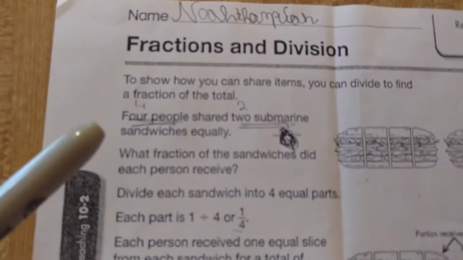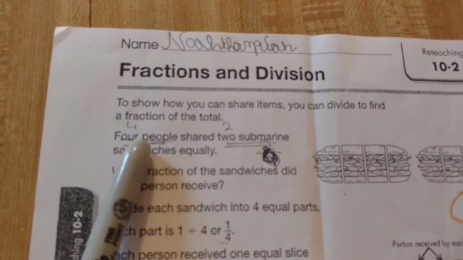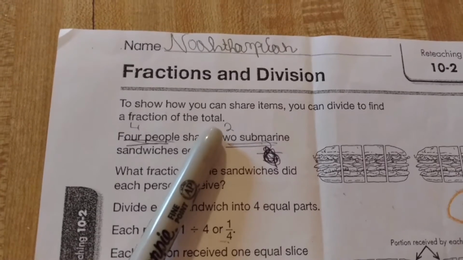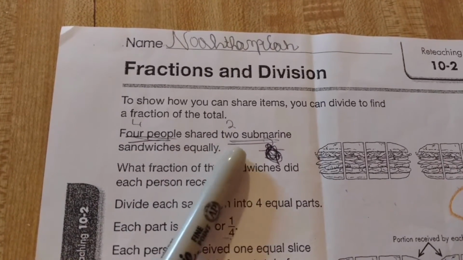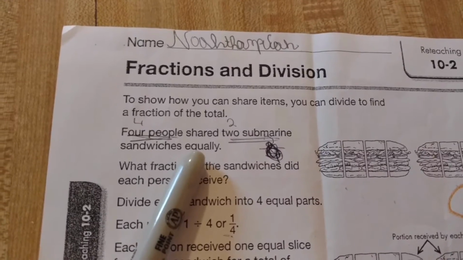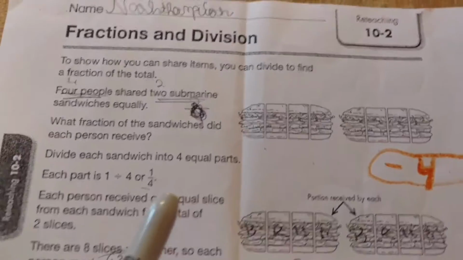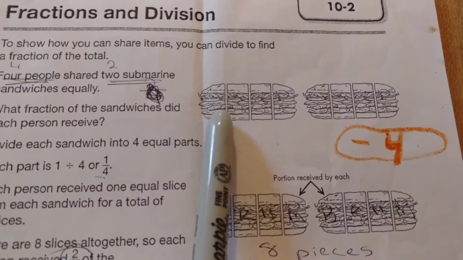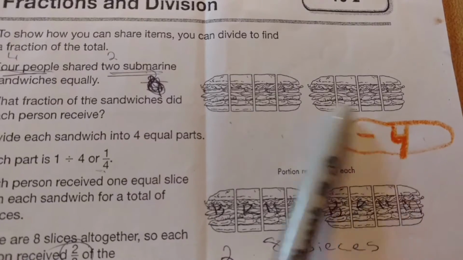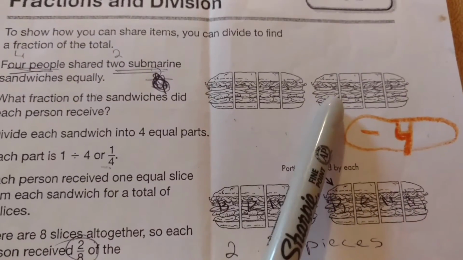In their example, if you look, it says to show how you can share items you can divide to find a fraction of the total. Their example: 4 people share 2 submarine sandwiches equally. Since Noah's class doesn't know how to reduce fractions yet, they cut each of the 2 sandwiches into 4 equal parts. Each child would get 1 part from each sandwich.